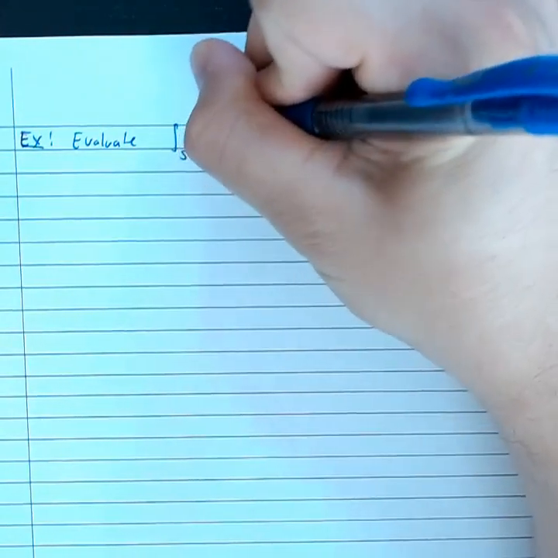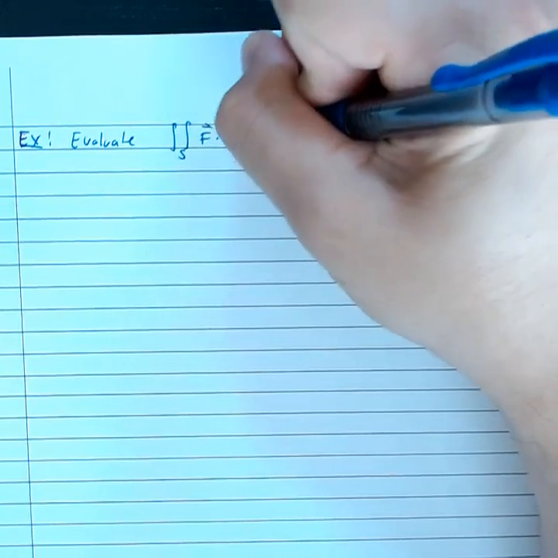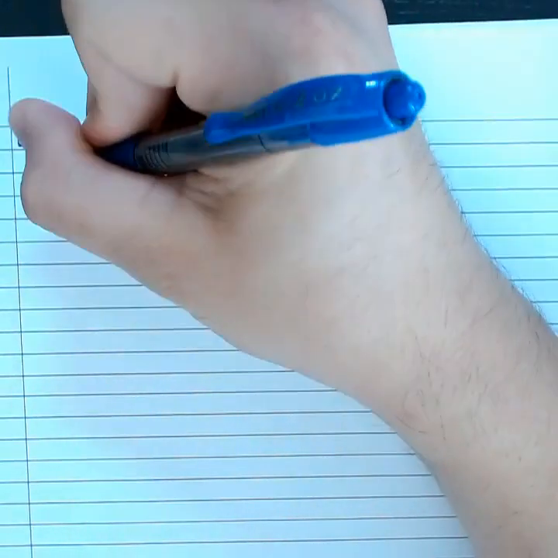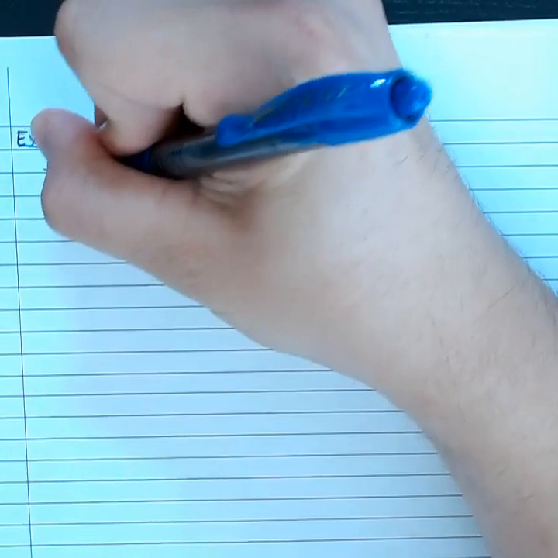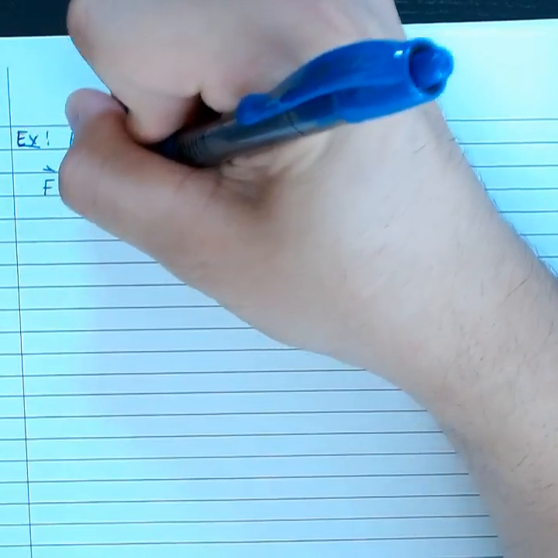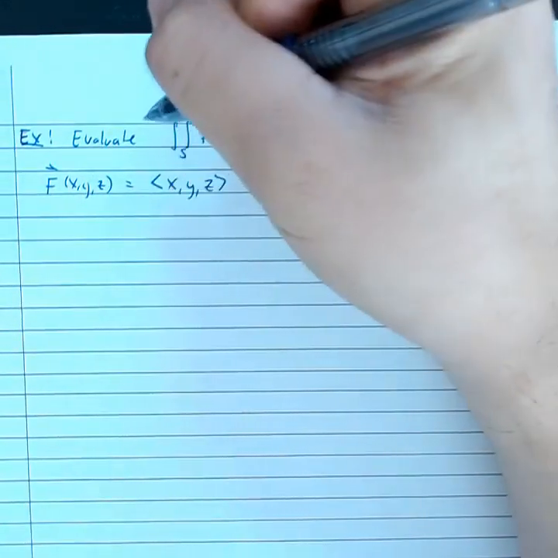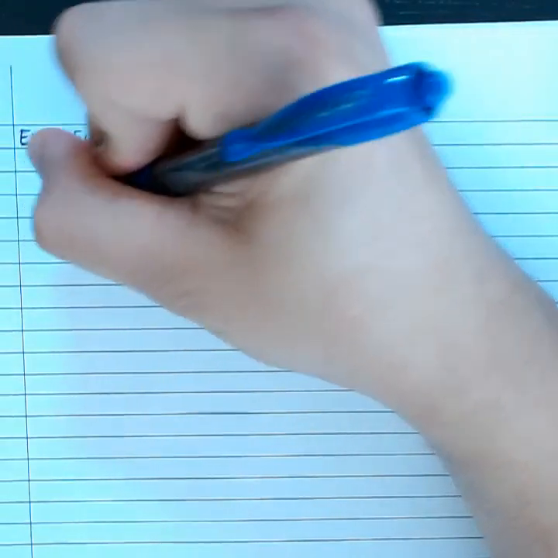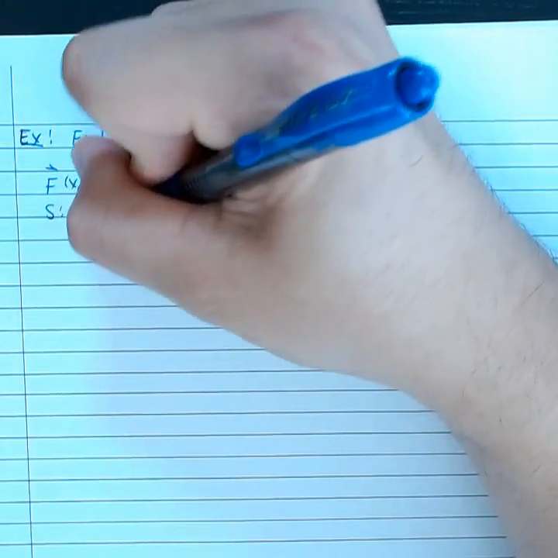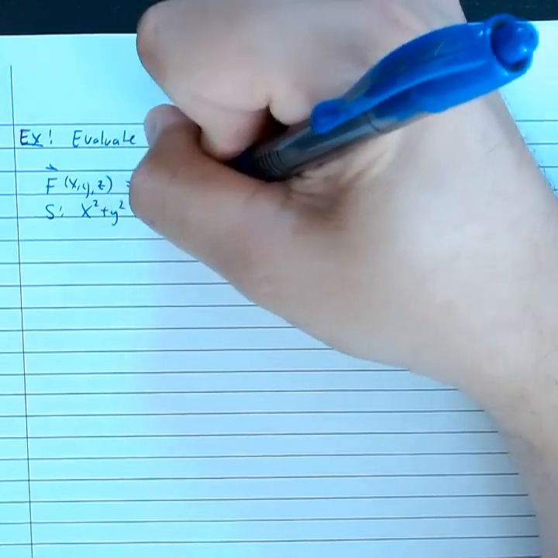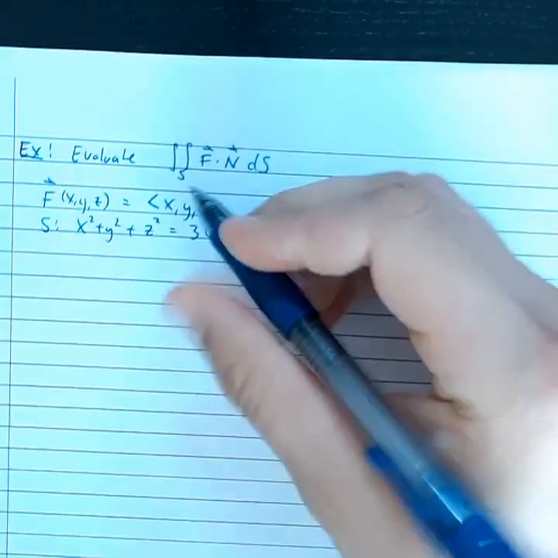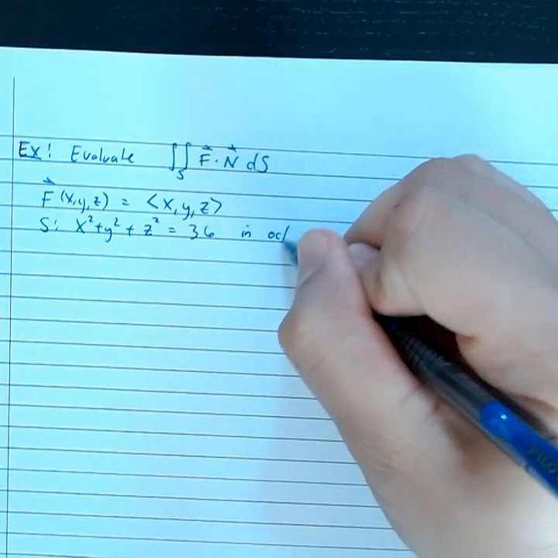Anytime you see f dot n ds, that's a flux integral. We're going to evaluate the flux integral given a vector field f of x comma y comma z, given by x, y, z, and that the surface S is given by x squared plus y squared plus z squared is equal to 36 in octant number 1.